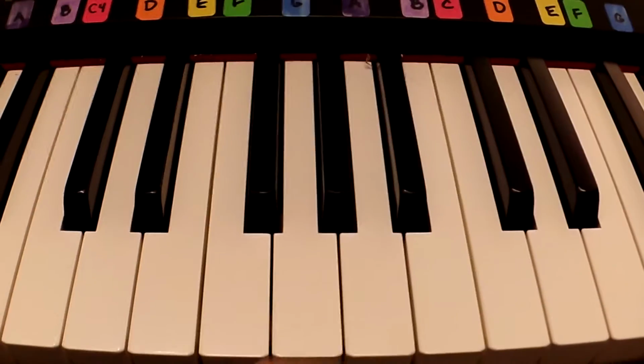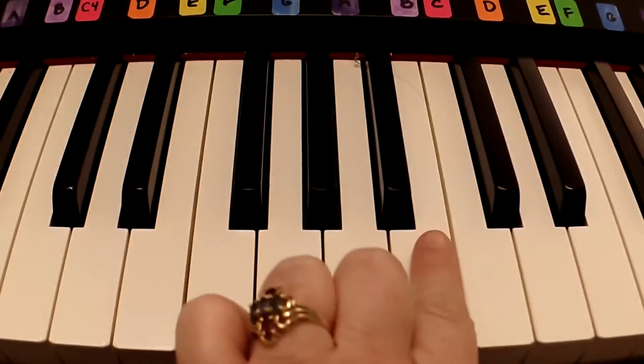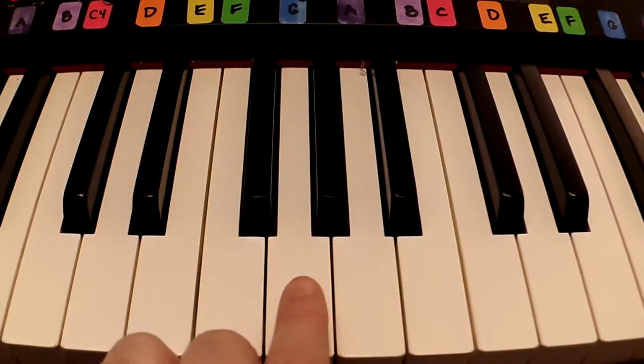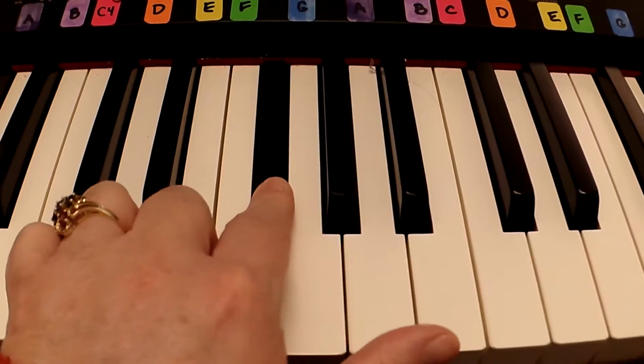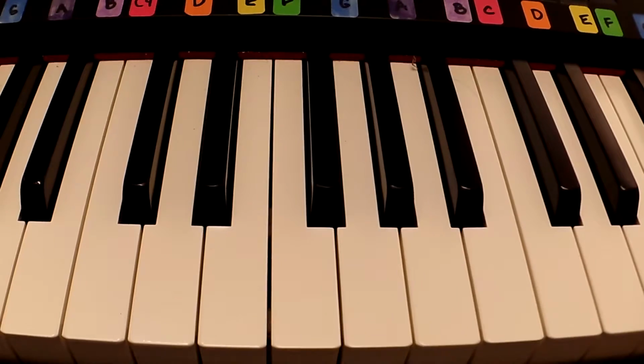All right, for flats, you're going to move to the left on your keyboard because that takes it down in pitch. So a B flat, you move to the very next key to the left. G flat, E flat. Okay, so you're moving to the left.